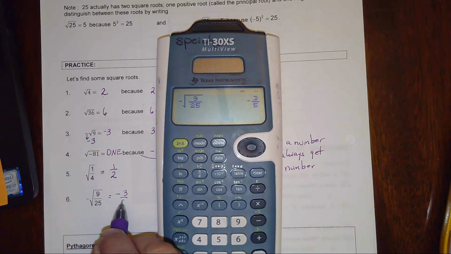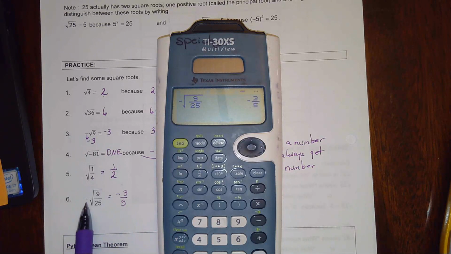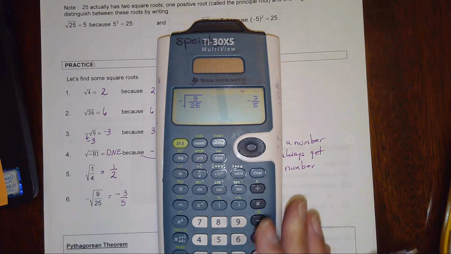So you see that the negative is outside the root symbol, and that's why we're allowed to take the square root. We're taking the square root of a positive number, and then we're making that number negative.